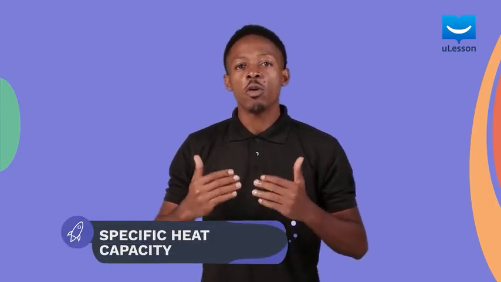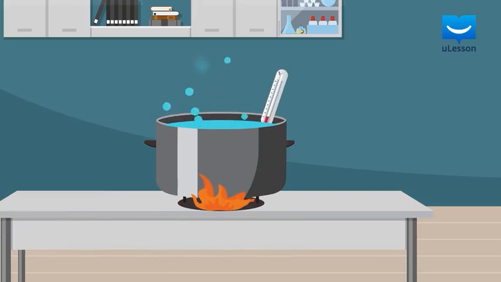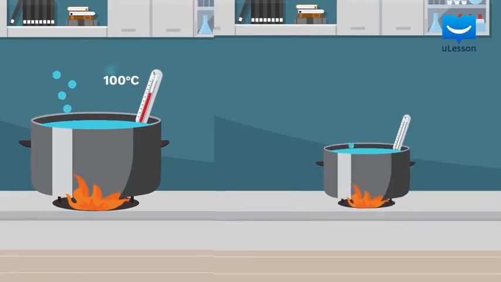Have you ever observed that it takes more heat to boil more quantity of water? So if you have a large pot of water, you would need more heat for the water to boil and less heat to boil a smaller pot of water. Have you also observed that different objects absorb and lose heat at different rates?